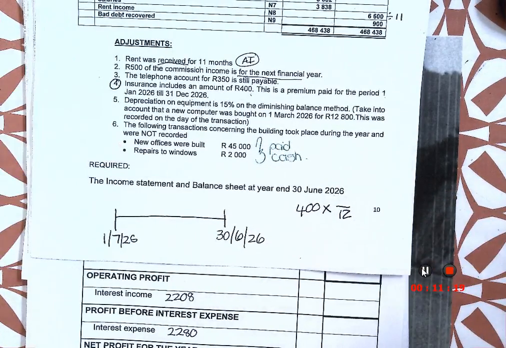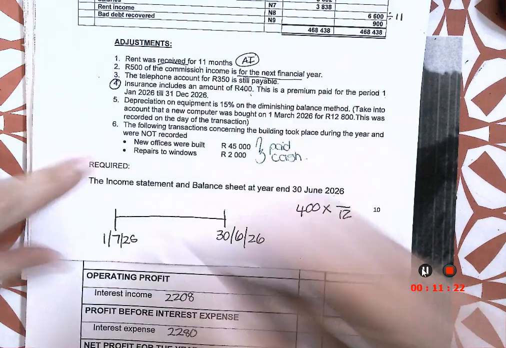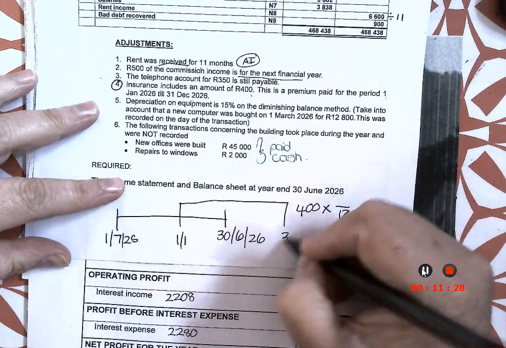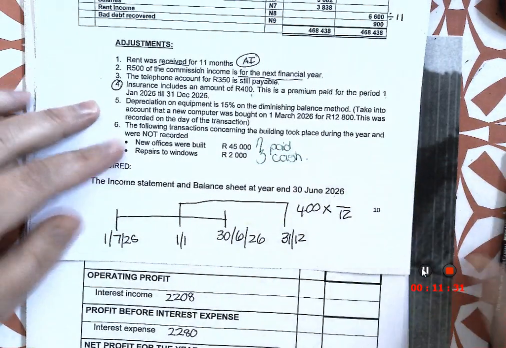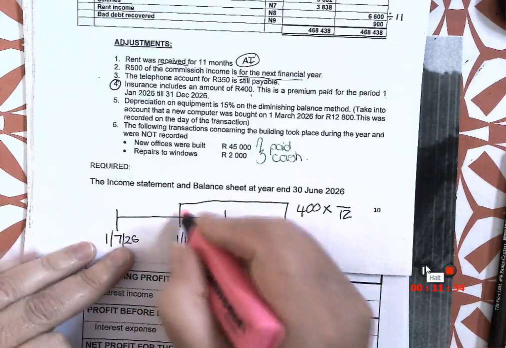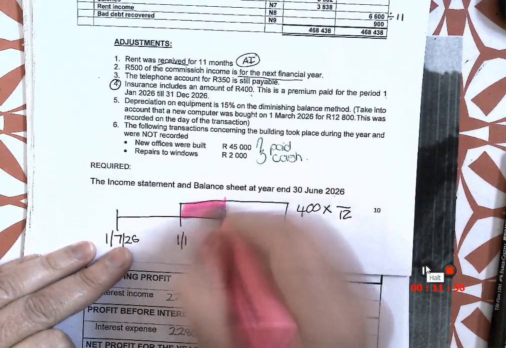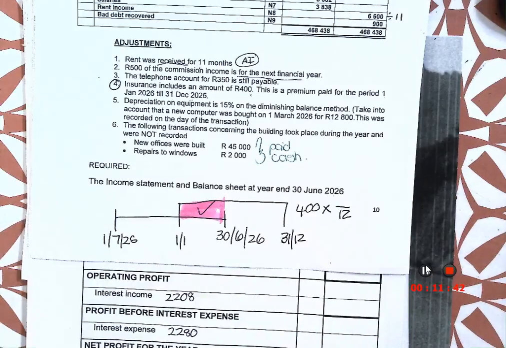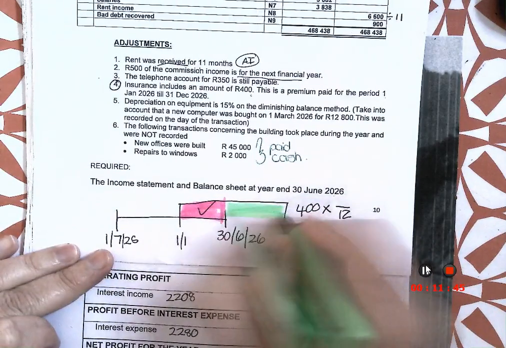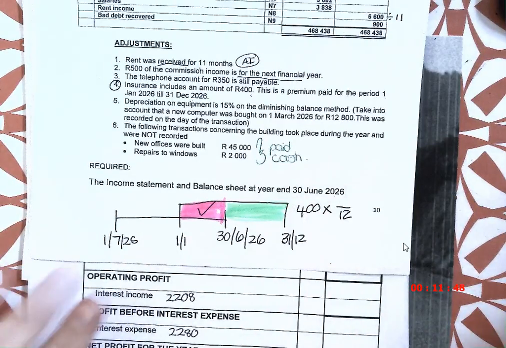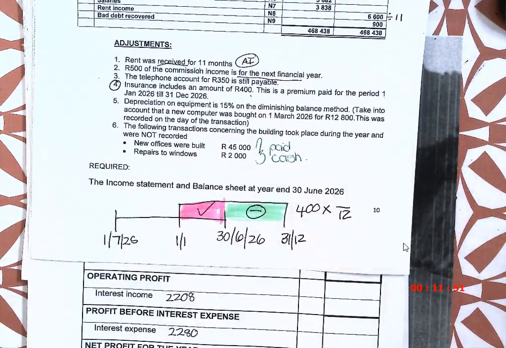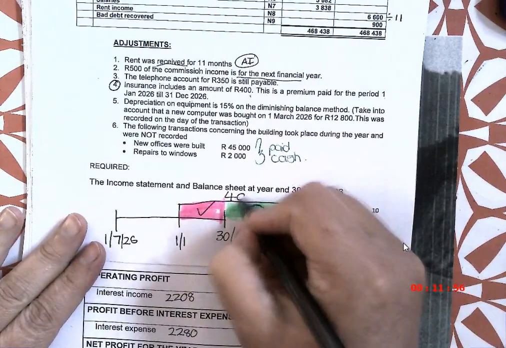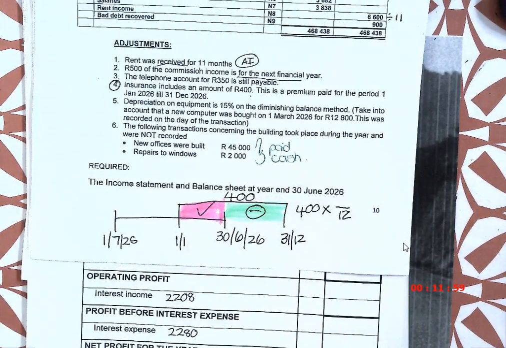Now you can do it one of two ways. I started paying this 1st of Jan and it goes on till 31st December. Can you see I'm interested to keep this there because this is part of this year. That should stay there. But can you see this part here is for next year. This part I don't want. So I want to subtract it. Does that make sense? Because for that whole period I paid 400 rand. You guys get me?